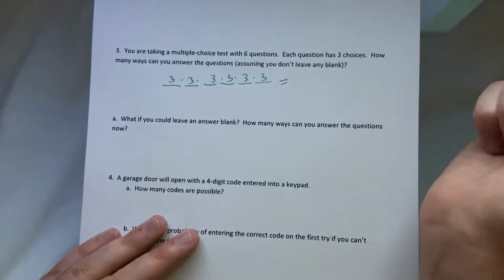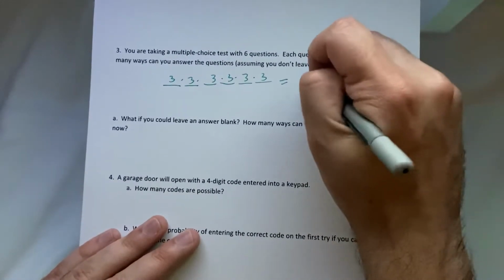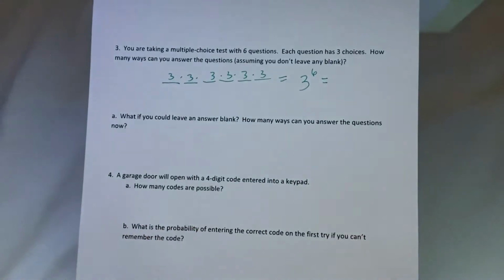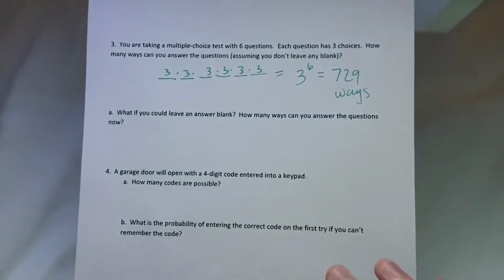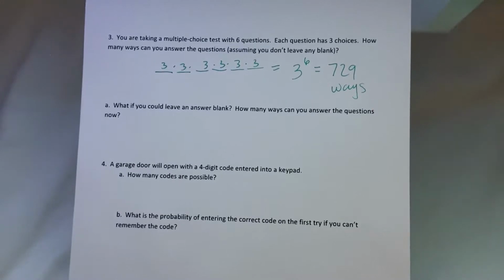Now we wouldn't normally write it out like this. We would normally write it as 3 to the 6th, which is what I would suggest you do. 3, 9, 27, 81, 243, 729 different ways to answer a 6-question test with 3 choices each.